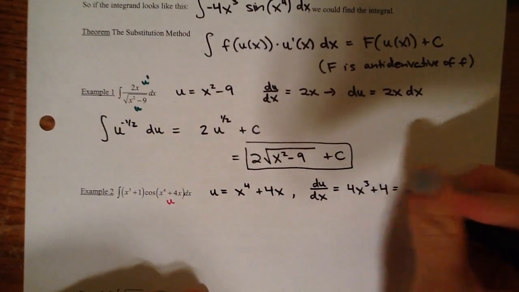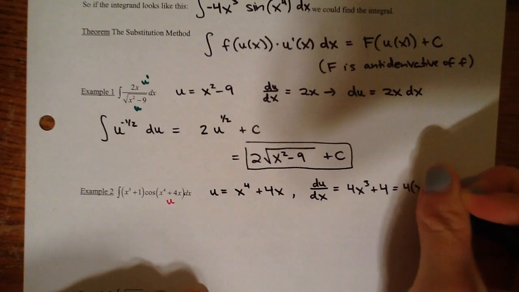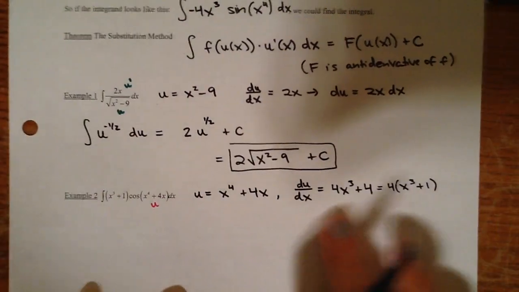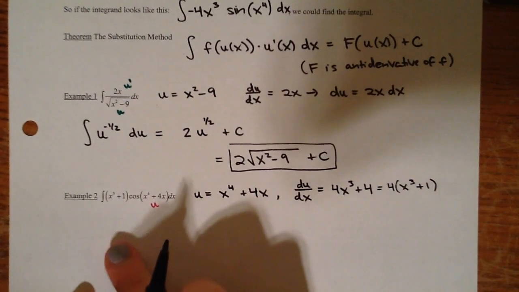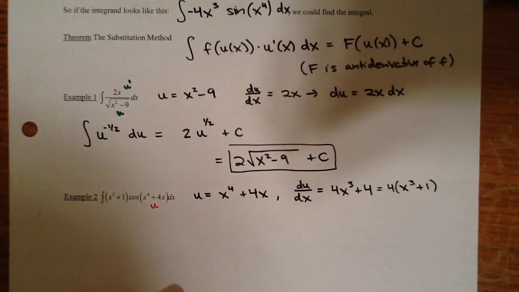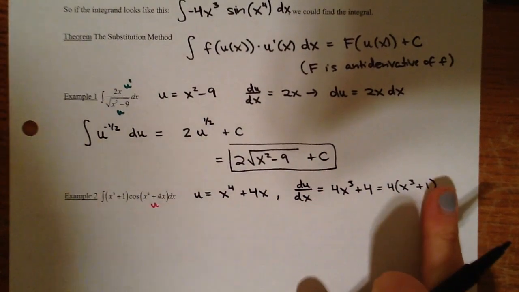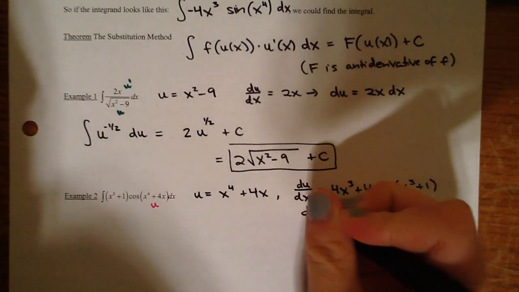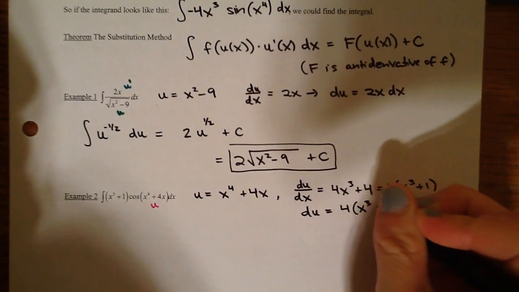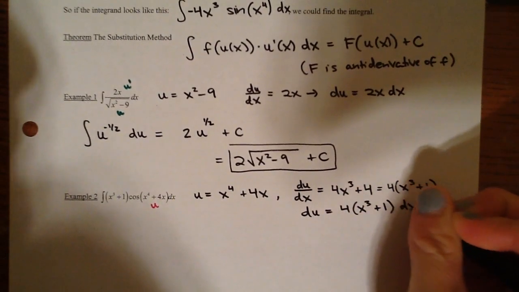This is 4 times the quantity x cubed plus 1. Now this is where we start to manipulate this equation a little bit to get what we started with over here. The first thing we're going to do is multiply both sides of the equation by dx. So du would get replaced with 4 times the quantity x cubed plus 1 times dx.